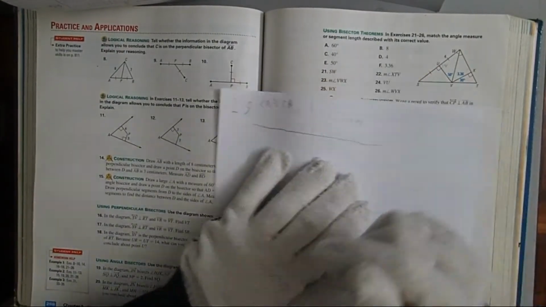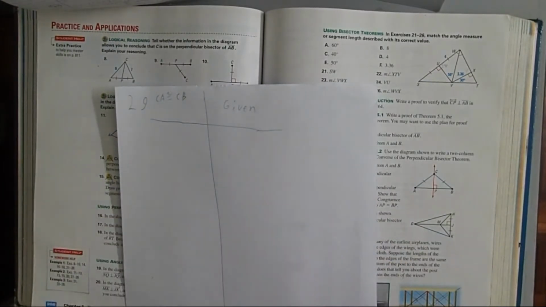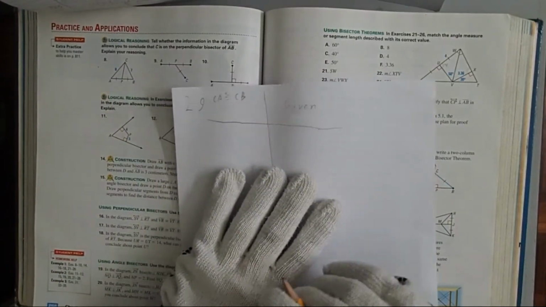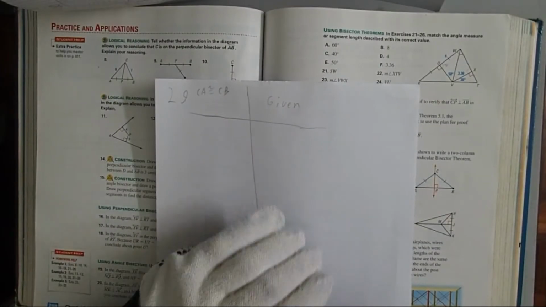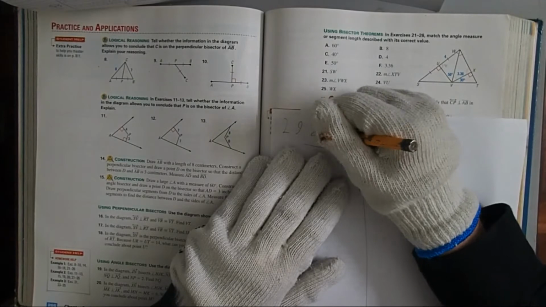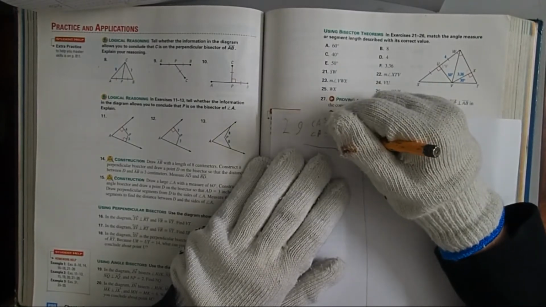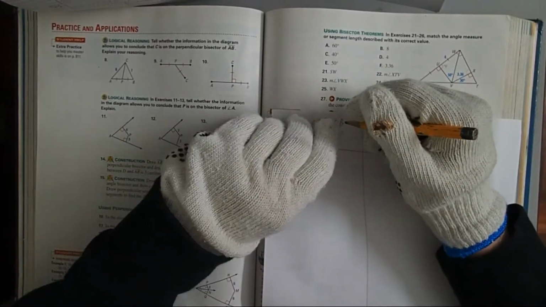Yes. Good. Then the measure of P equals 90 degrees. Let's straighten that up.